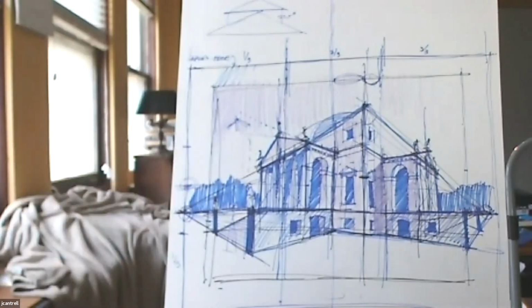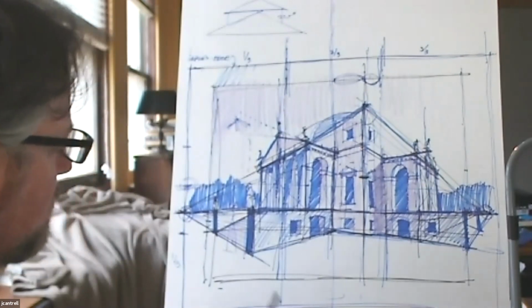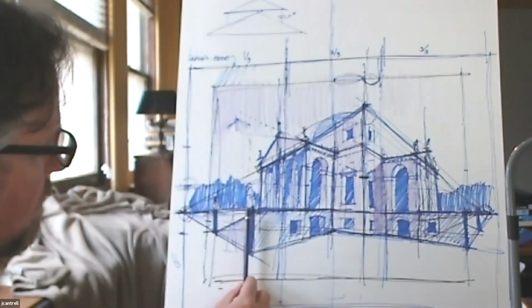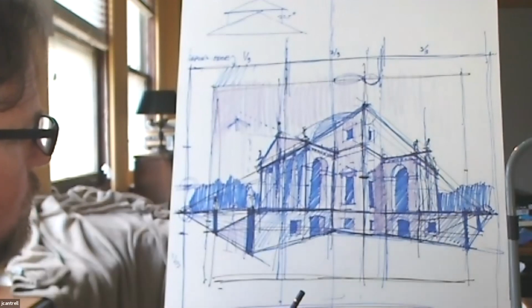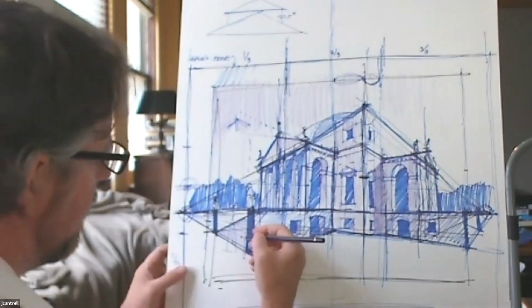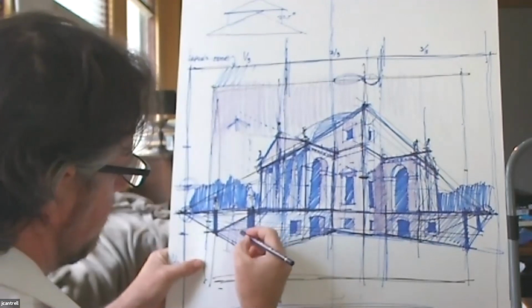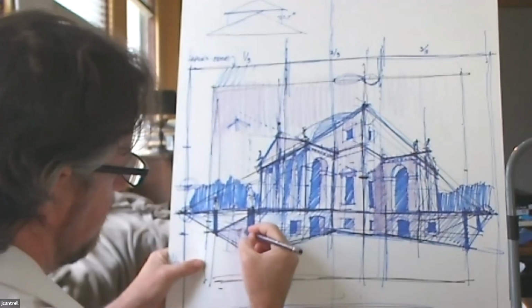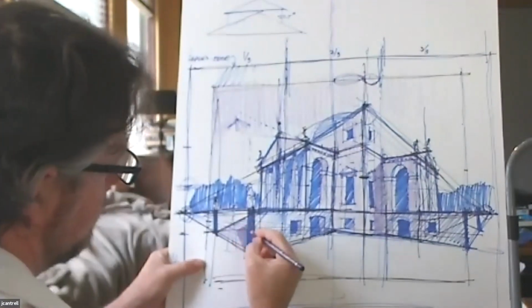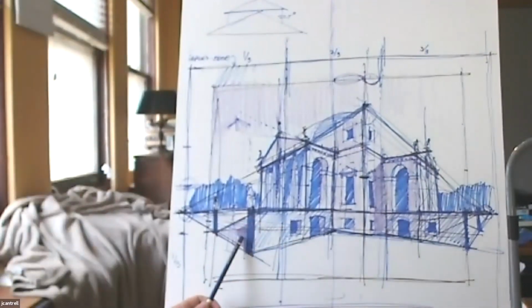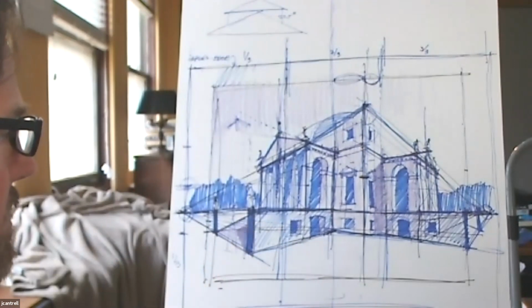Okay, so this one I'm just kind of going back and putting in details. Then there is a shadow from the wall onto the stairs, a very complex strategy to draw. You can just quickly indicate the shadow on the facade of the stairs.